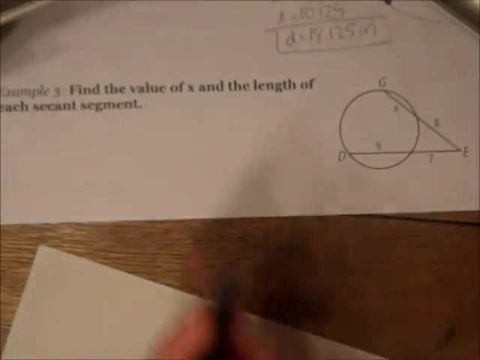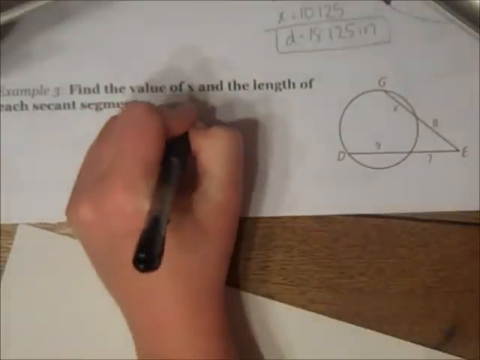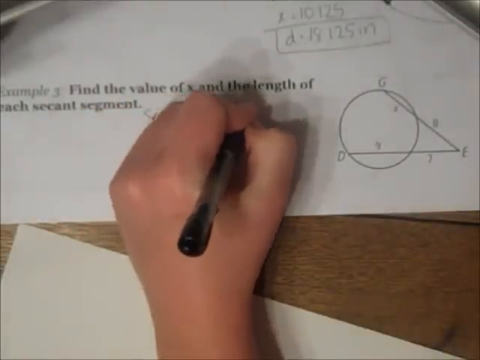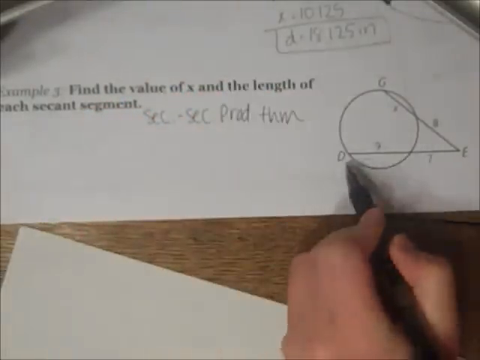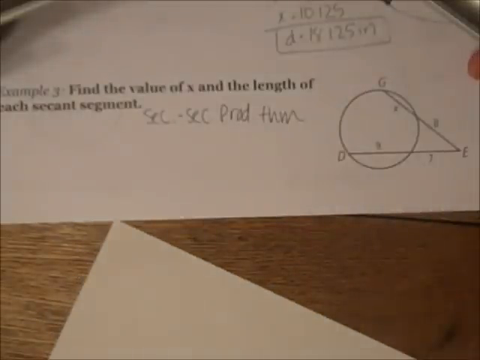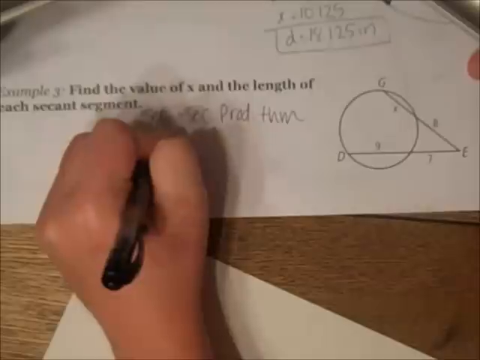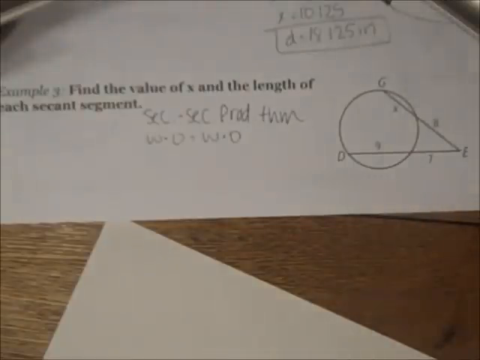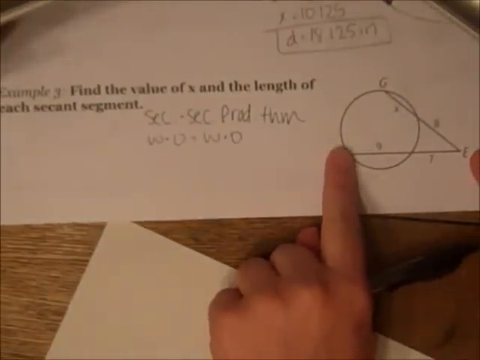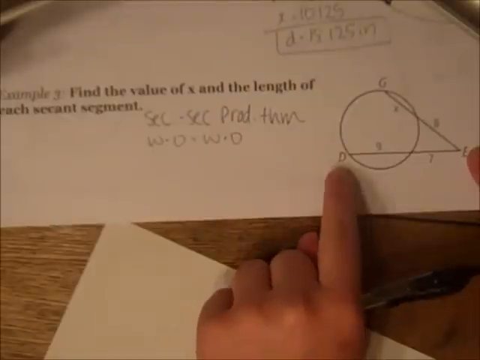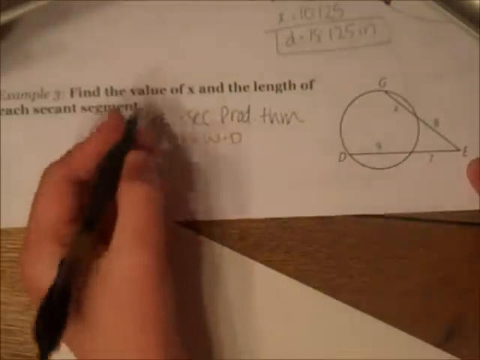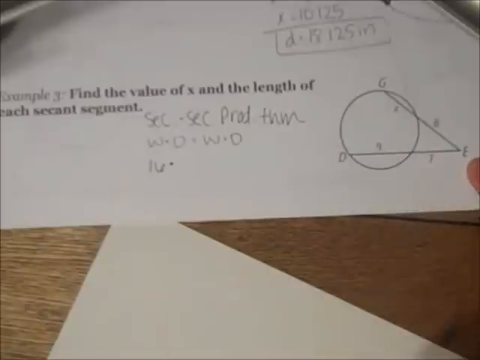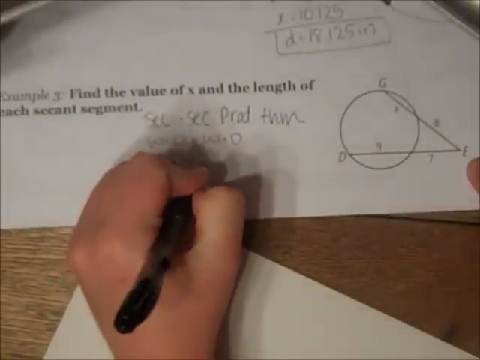So secant segment. So this is the secant-secant product theorem because this is a secant segment and this is a secant segment, so secant-secant. This relationship is a little different. I call it whole times outside equals whole times outside. Now this is the one people want to mess up because when you say whole, I mean the entire secant segment from start to stop. So for this side, for DE, the whole segment would be 16 times the outside segment would be 7.